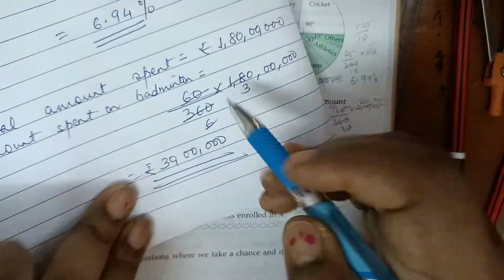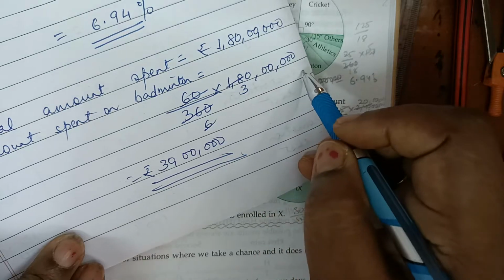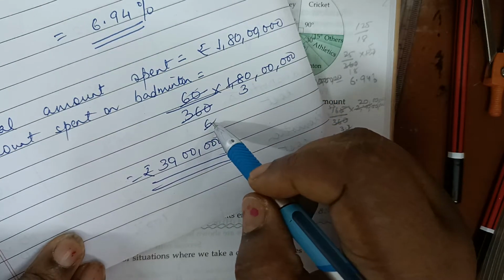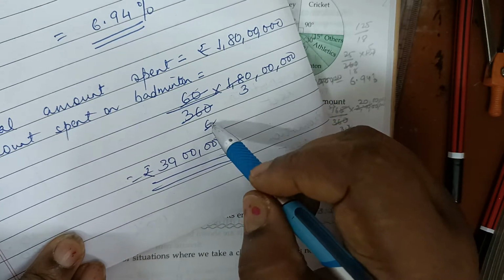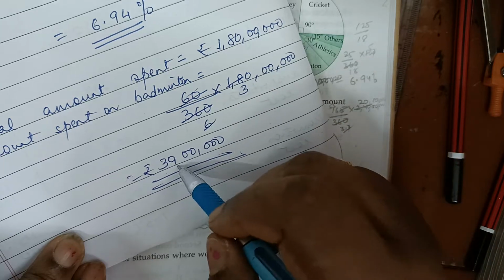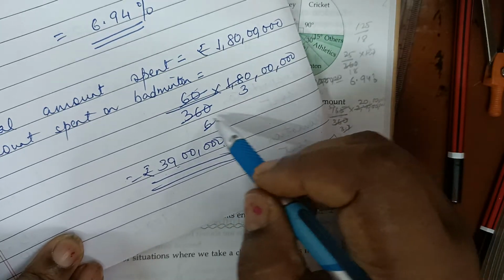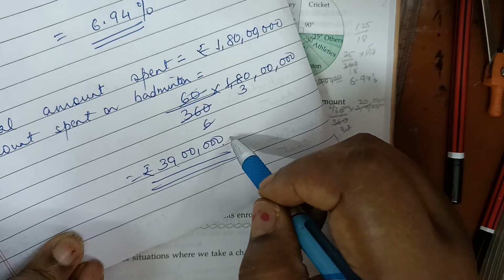So we will do that. 60 by 360 into 1 crore 80 lakhs. When you solve it, 6 6s are 36, then 6 3s are 18. So it will be 30 lakh rupees. So 30 lakh rupees is spent on badminton.